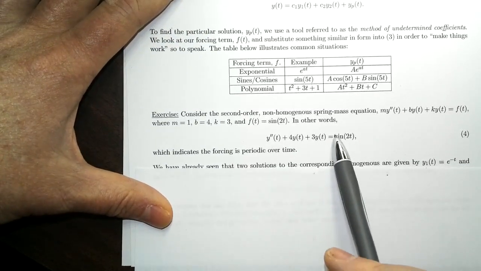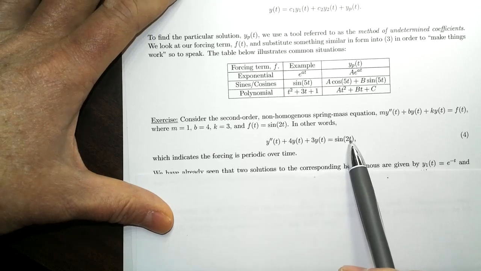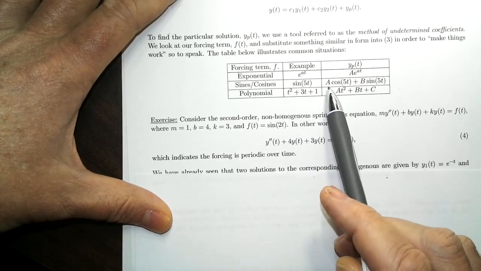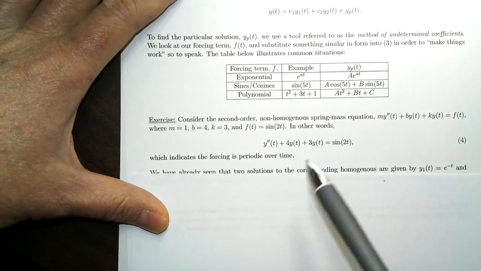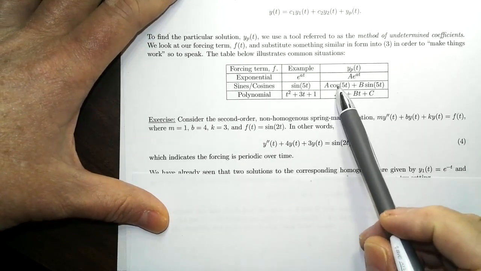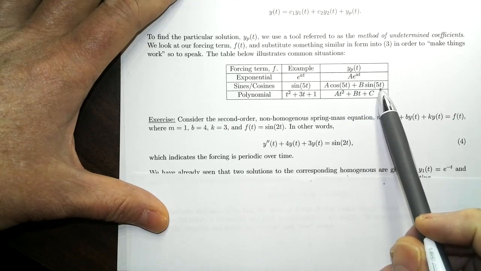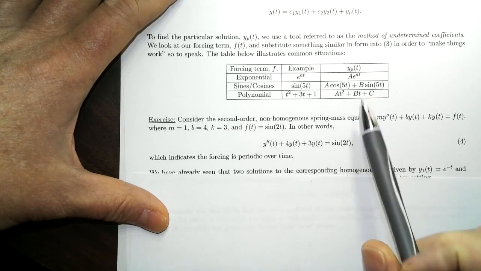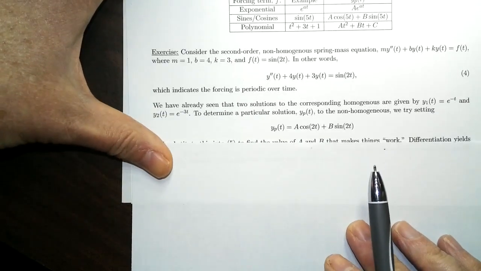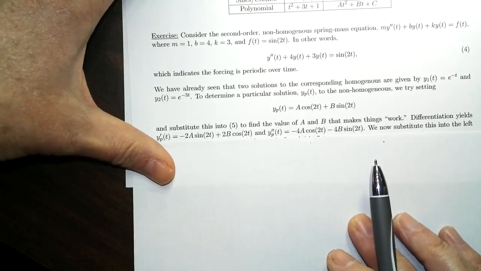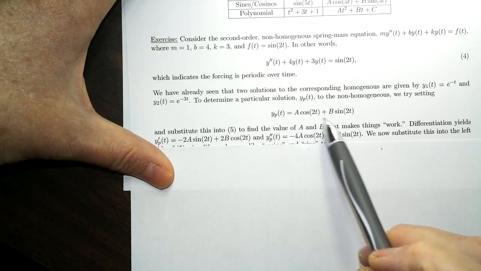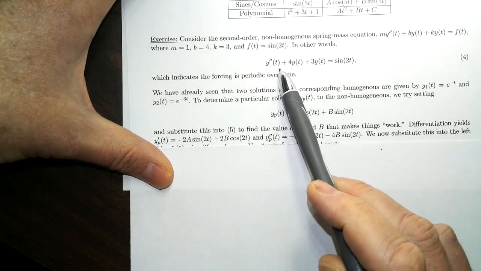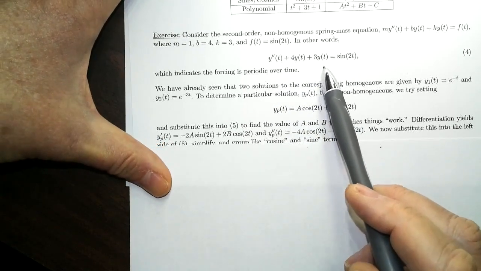Now, to find a particular solution, our forcing term is sine of 2t. So we're going to substitute a particular solution of the form a cosine of 2t plus b sine of 2t, and try to figure out the values of a and b that make things work. We're going to take its first derivative and its second derivative, and substitute them into this equation.